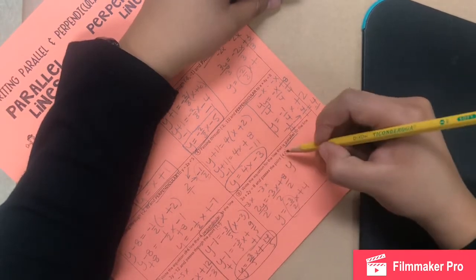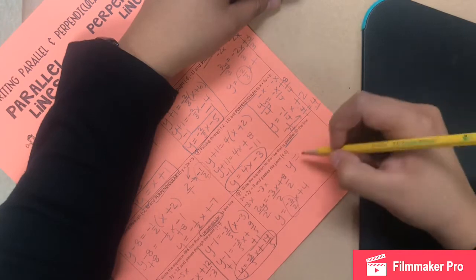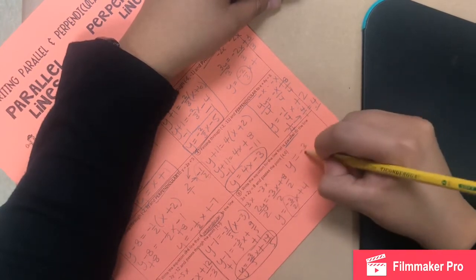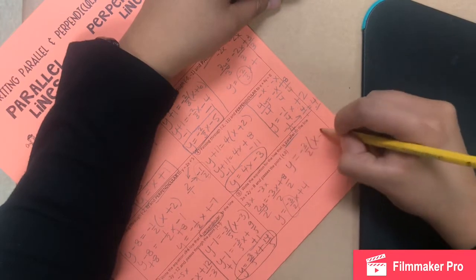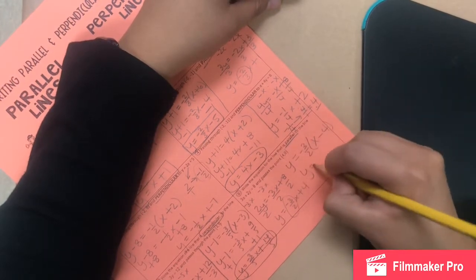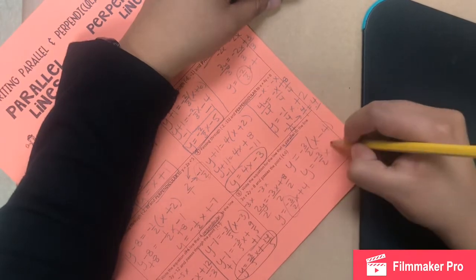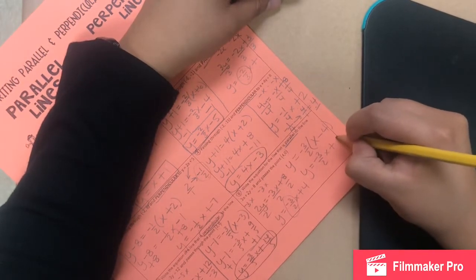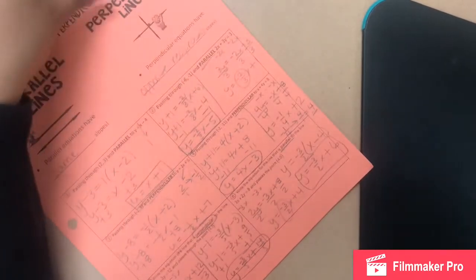So y, the opposite of 0 is 0, so you can just put y equals. The slope is negative 3 over 2, parentheses x. The opposite of positive 4 is to subtract 4. So y equals negative 3 over 2x, and negative 3 over 2 times negative 4 is positive 6. And this is my new equation, and it is parallel because they have the same slope.